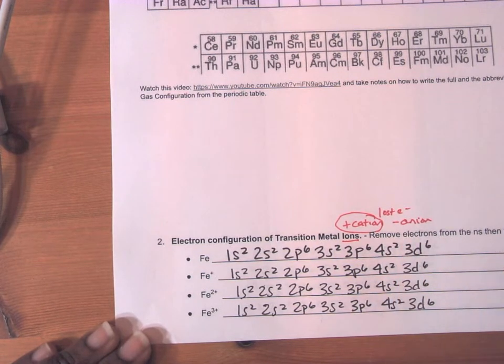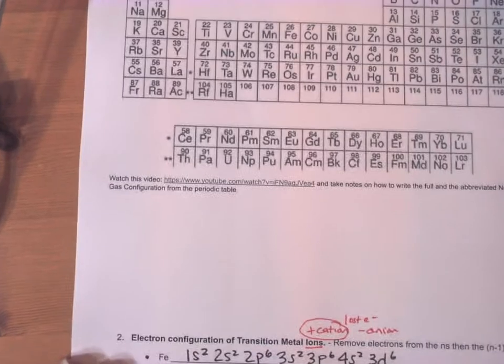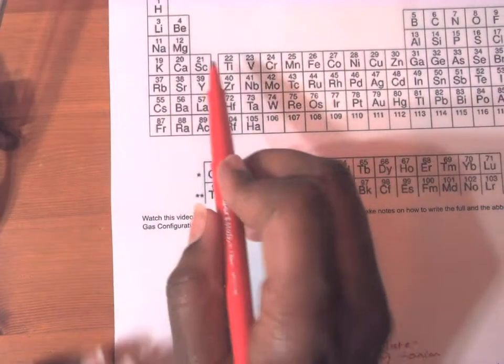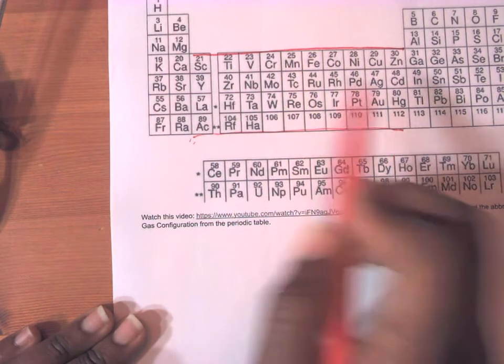to have a positive charge. So you have to lose electrons to get a positive charge. Now, when I'm talking about transition metals, specifically, I'm talking about the elements in the D block. So in the D block of your periodic table.